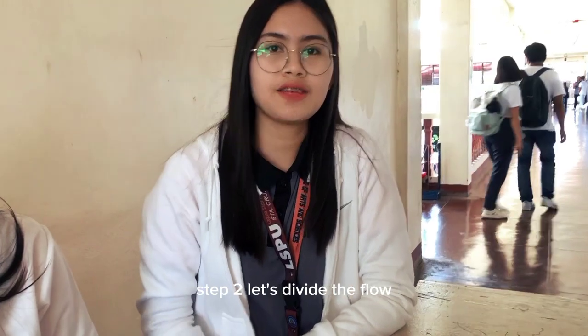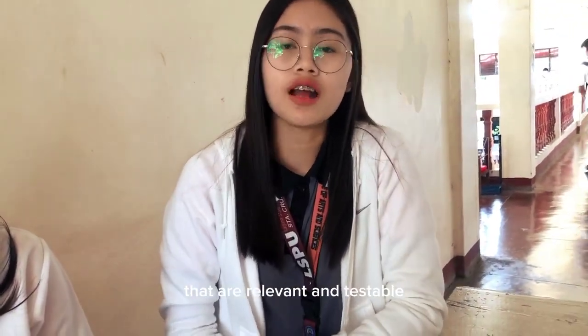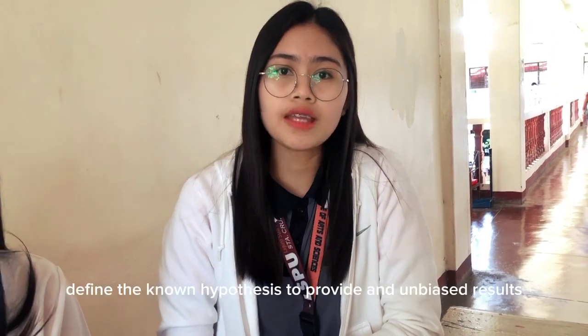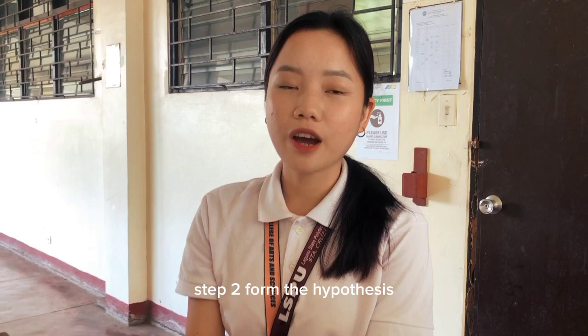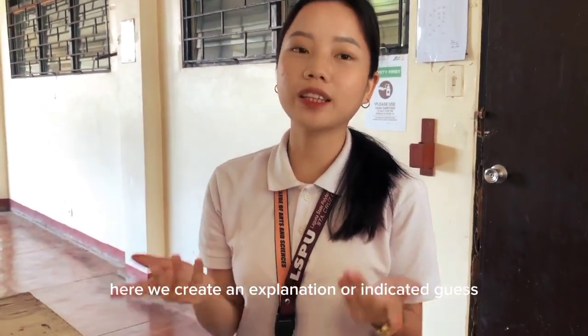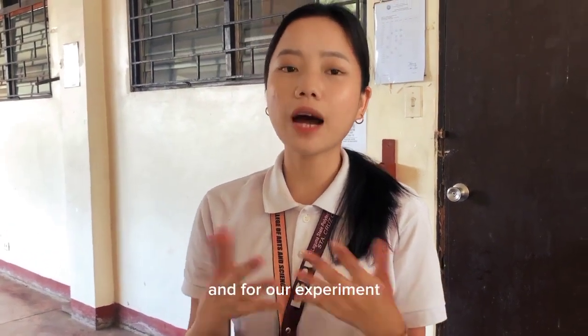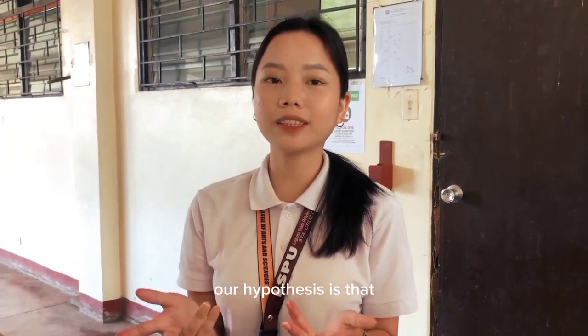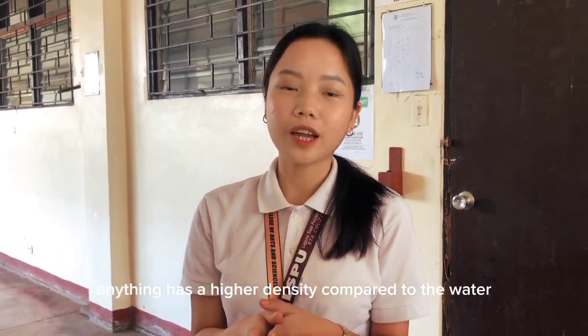Step 2. Let's define the problem. We have to ask questions about the observation that are relevant and testable. Define the null hypothesis to provide unbiased results. Step 3. Form the hypothesis. Here, we create an explanation or educated guess for the observation that is testable and falsifiable. For our experiment, our hypothesis is that anything that has a higher density compared to the water will sink into the water, so the egg will sink.